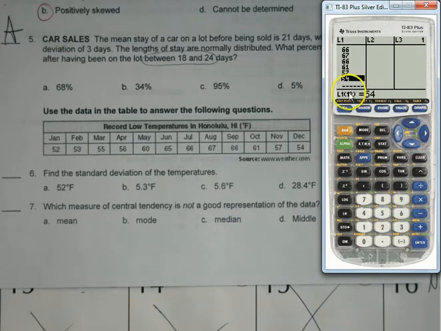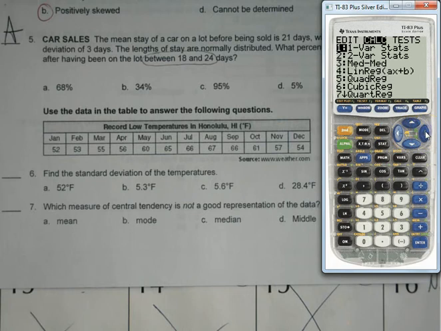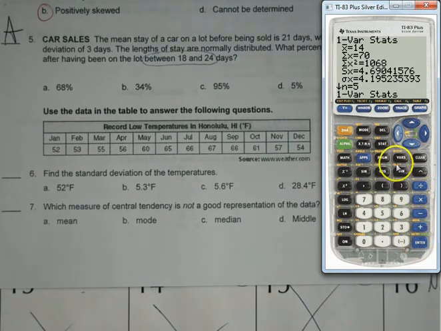And I look, and my last one's got a 12. There's 12 months. I feel good. So once I've done that, again, I'm going to go to Stat, but I'm going to go over to Calculate. And I am in list 1, so I'm going to do second and 1. And I get all my values. So what's the standard deviation? Right here, C, about 5.6.